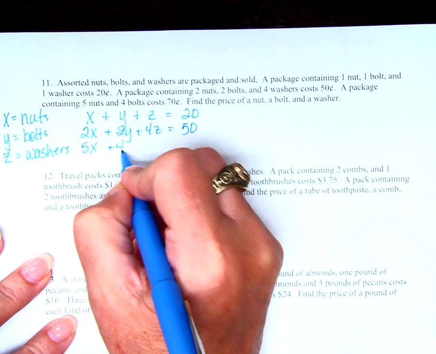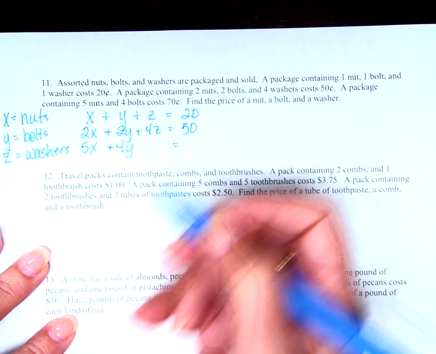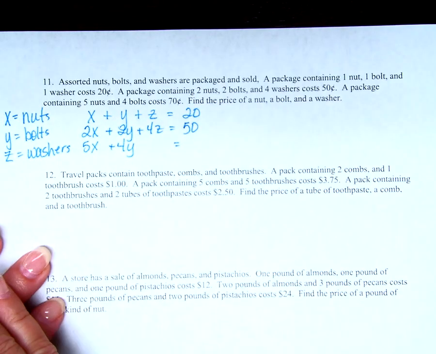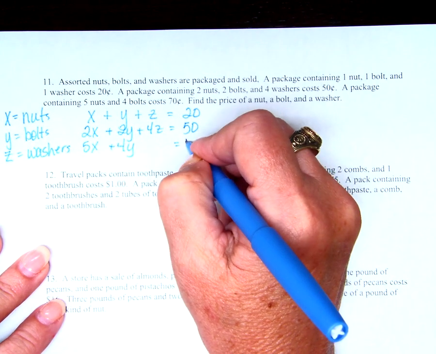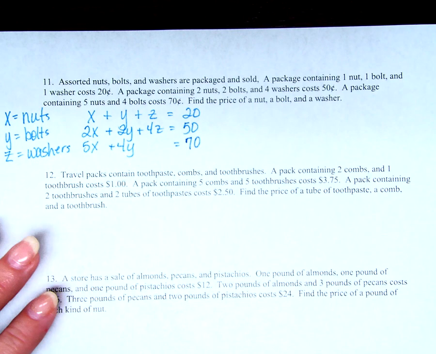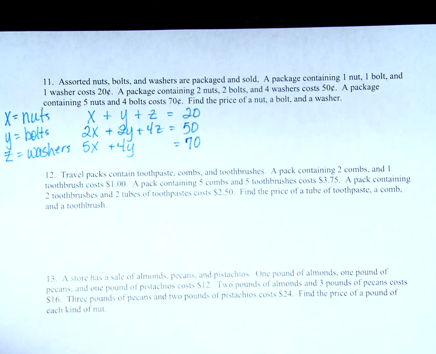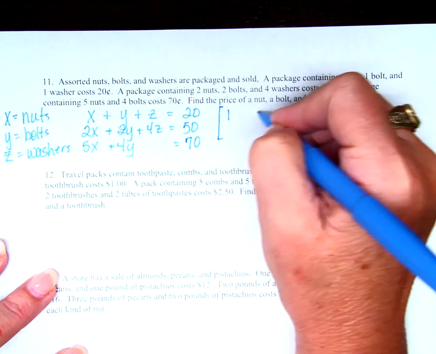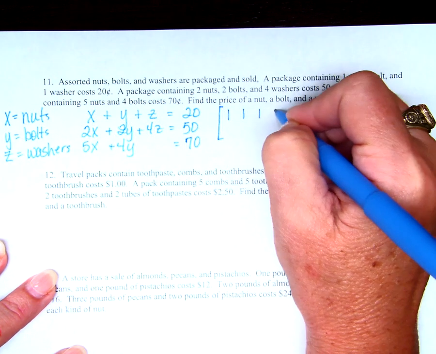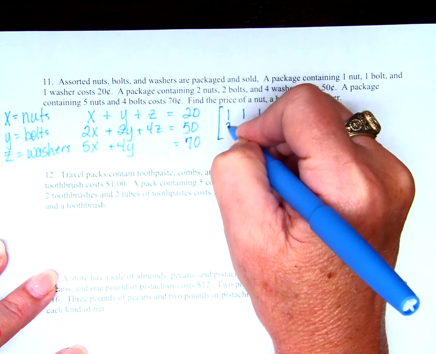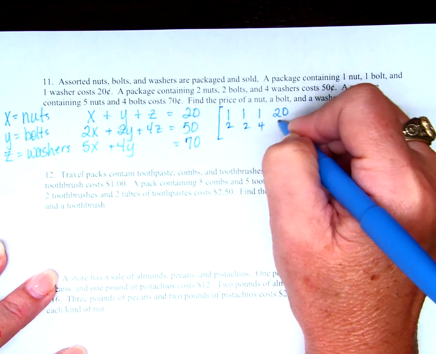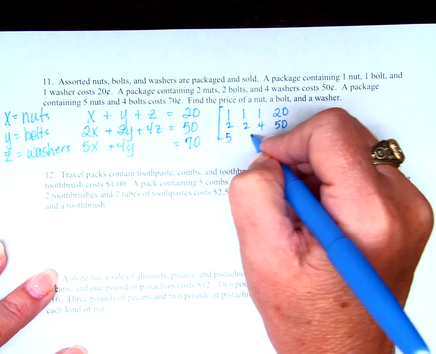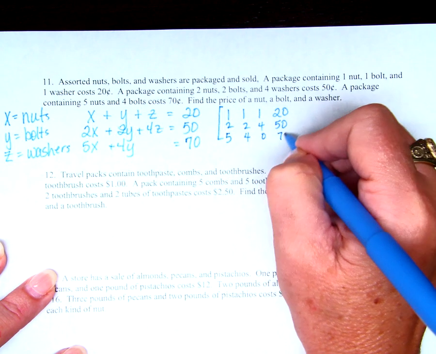5x plus 4y equals, well, what do I write for a z? There's not any washers in that package, right? So I have to just leave it blank, don't I? Okay? How would you like to solve this one? Same thing. Matrix? So 1, 1, 1, 20. 2, 2, 4, 50. And 5, 4, 0, 70. Very good.